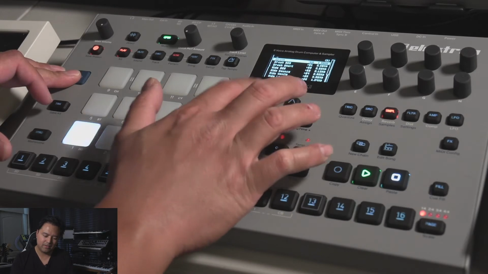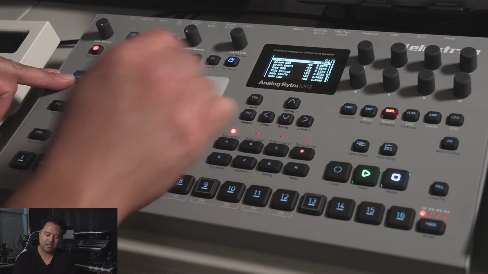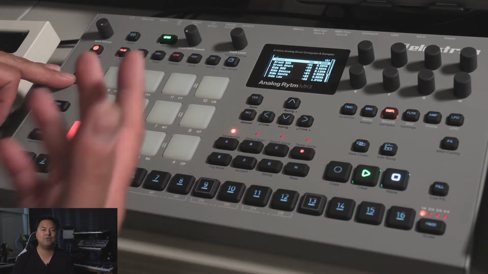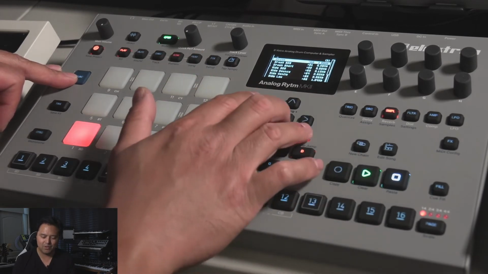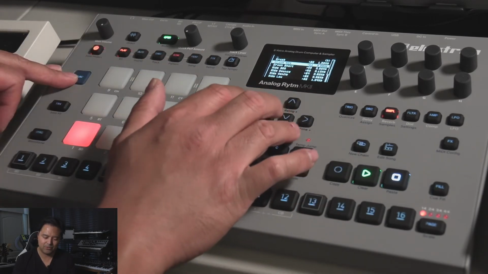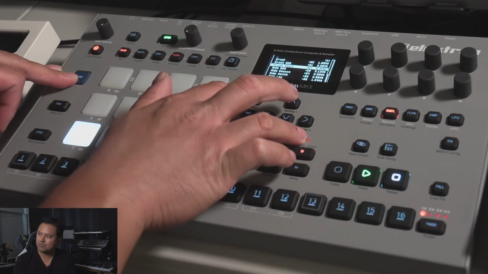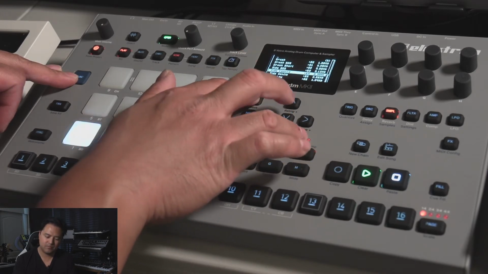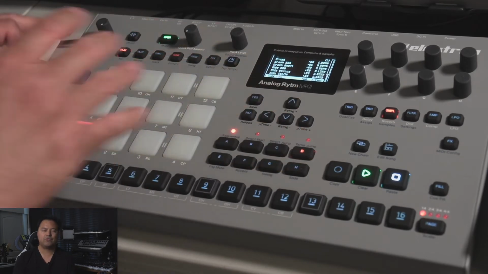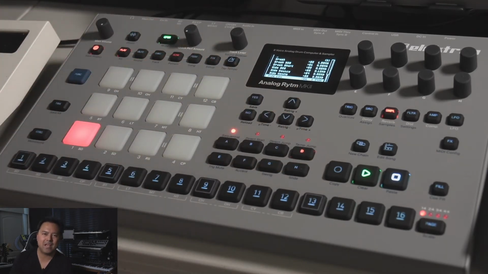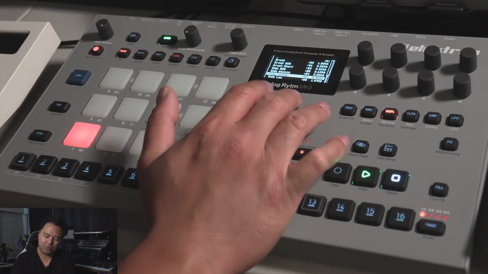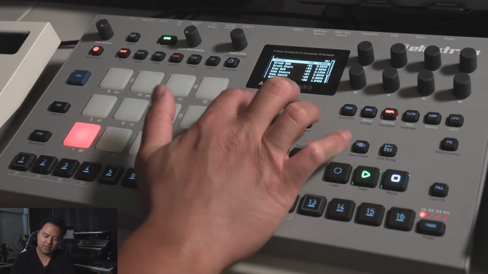You can press function and yes to preview each sample. You can just hold function and go through, audition every single sample, and to choose the ones that you want, you hit yes.